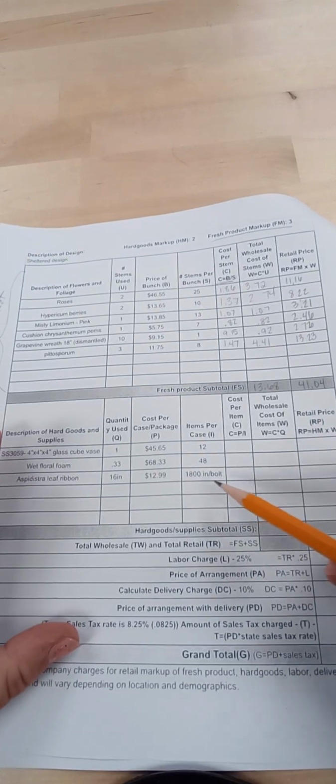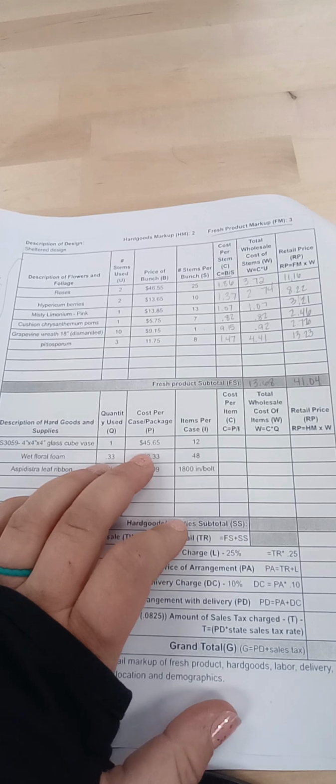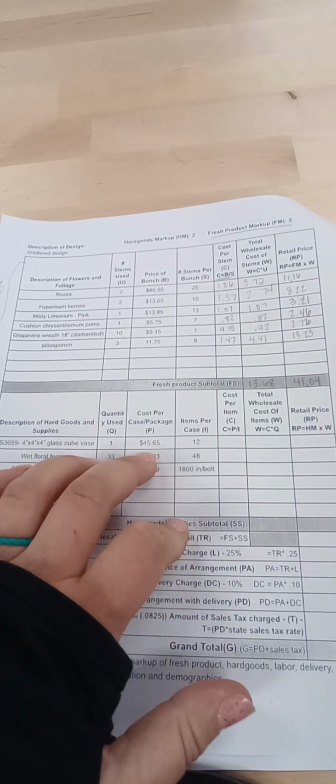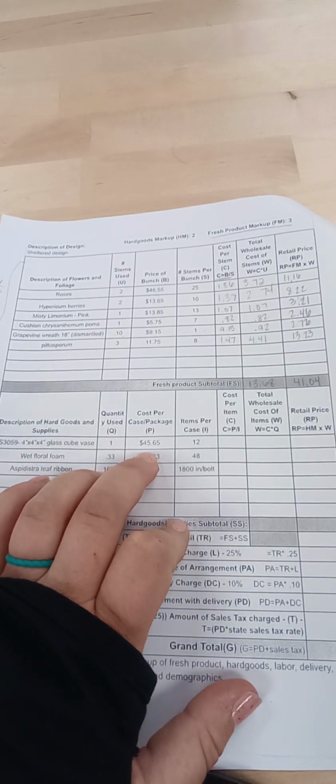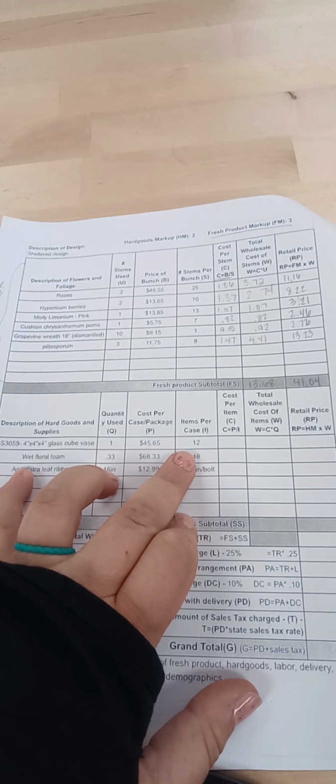All right, now we're going to calculate the hard goods. So we're going to work it exactly the same way. Hard goods are things that are not going to go bad in my closet. So I could keep it forever, essentially, sitting in there, and it would still be fine in another 10 years.